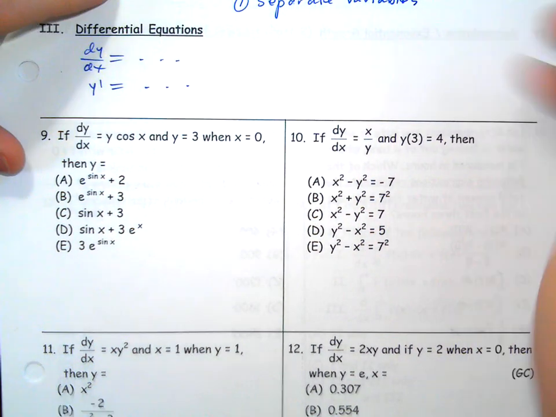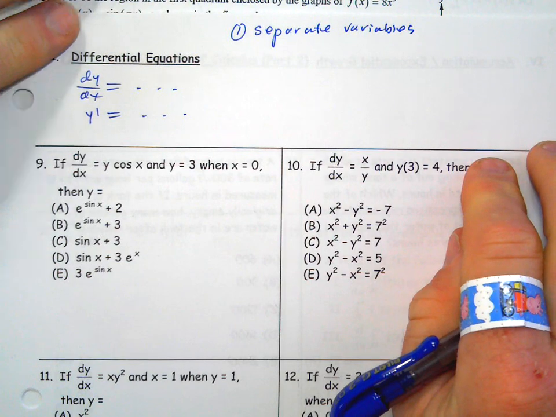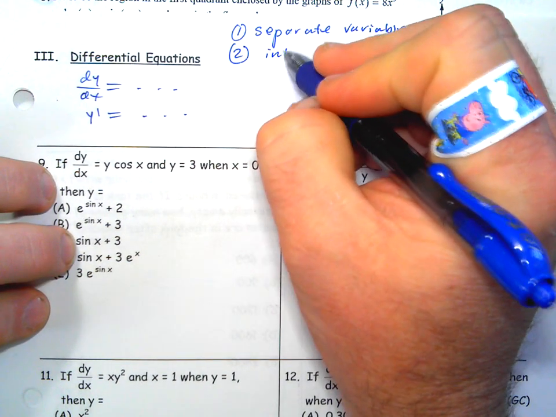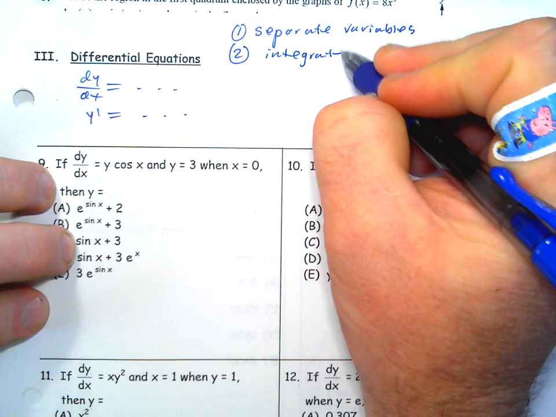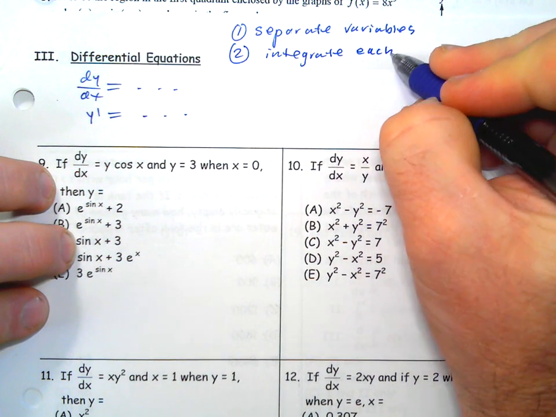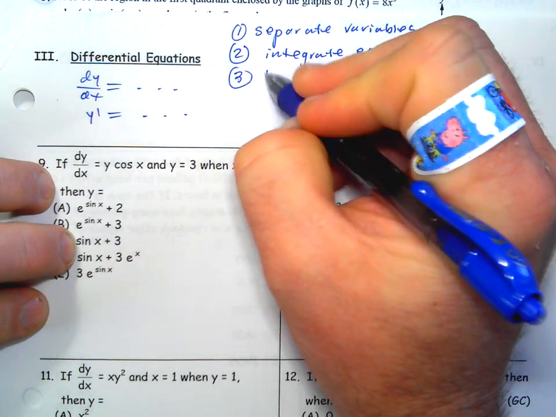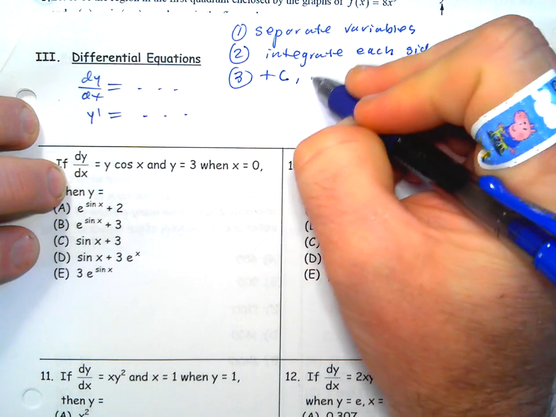And these are usually worth a lot of points on free response, but you might get them on multiple choice. Integrate each side. That might be worth at least 1 point, maybe 2 points. 3, write the plus c, that's worth a point. If you don't do it, you lose all the rest of the points.